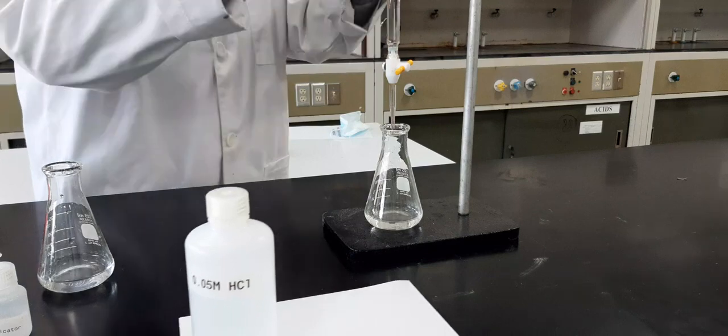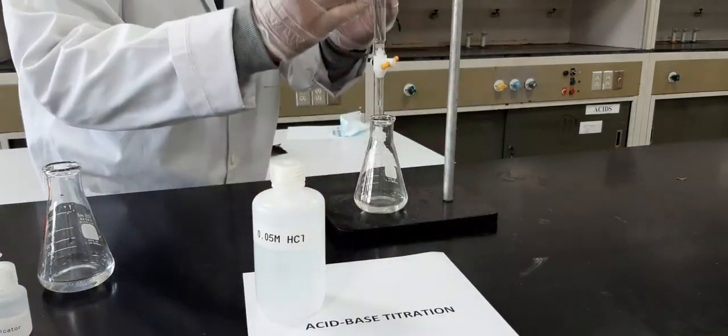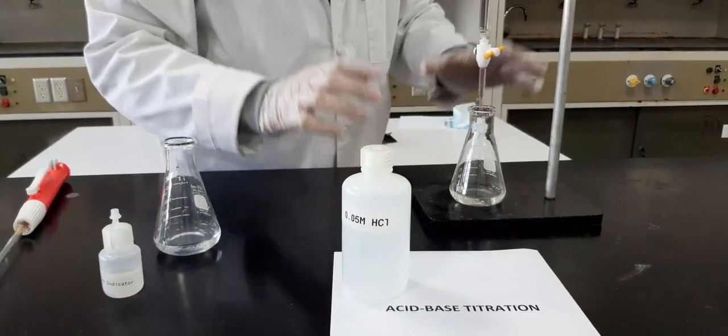When we're adding base, remember, this is base here and this is acid solution. We will add base to acid. How much acid did we take? 20 ml, we should know. There's a table here. Molarity of acid, we know it. This is the one.